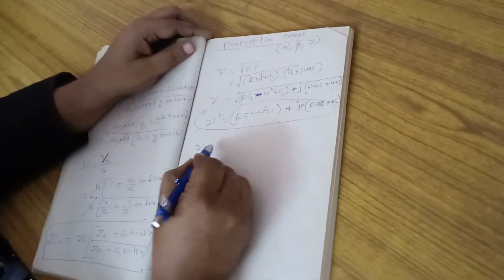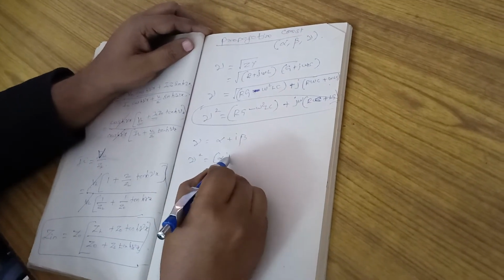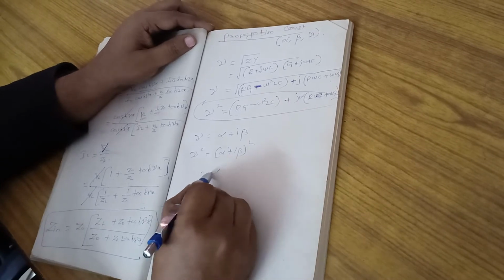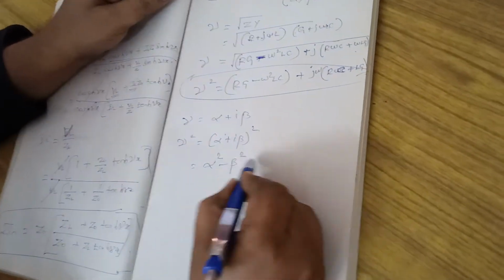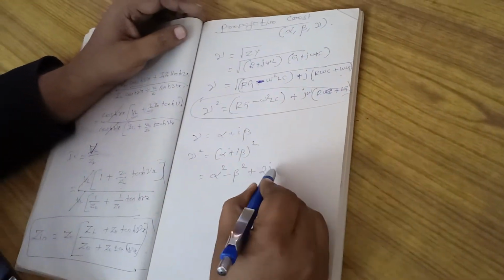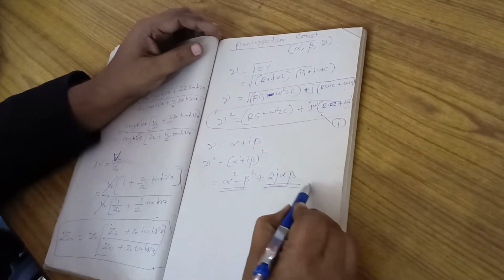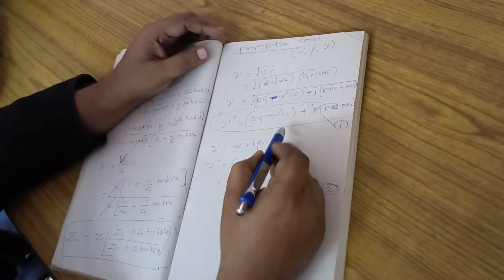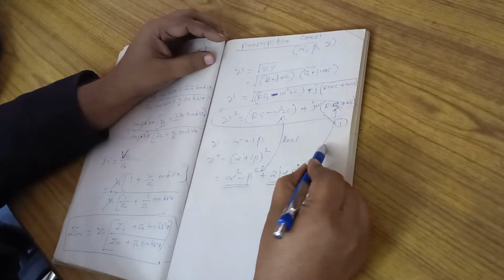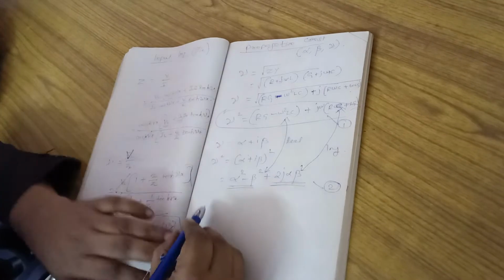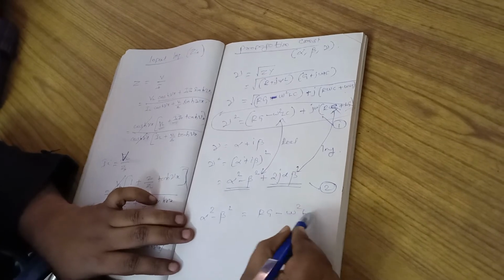Already we generally know gamma equals alpha plus j beta. Here we square it: (alpha plus j beta) squared becomes alpha squared plus j squared beta squared, that is minus beta squared, plus 2 alpha beta j. Here it is the real part and here the imaginary part. Consider this equation 1 and this equation 2. Now equating the real part and equating the imaginary part. Equating the real part, what is the answer? Alpha squared minus beta squared equals RG minus ω squared LC.